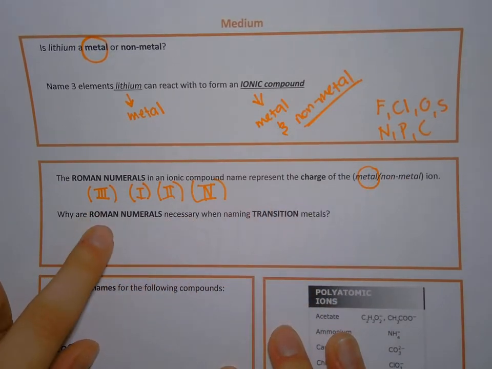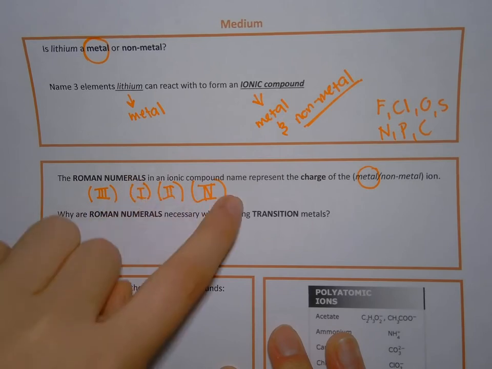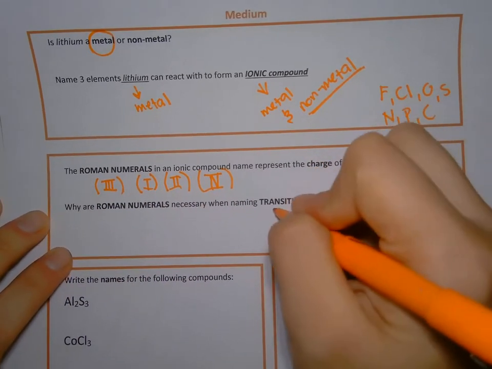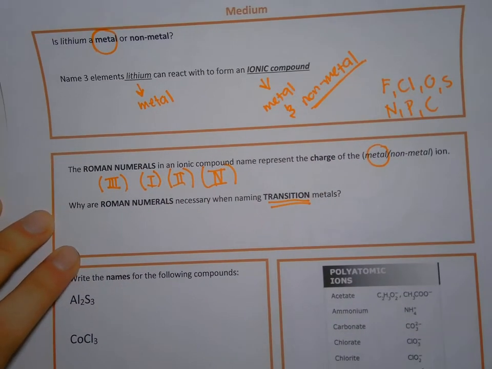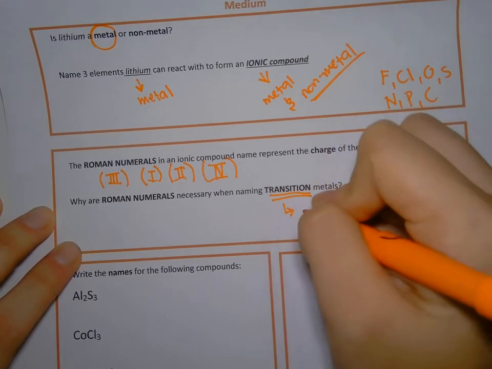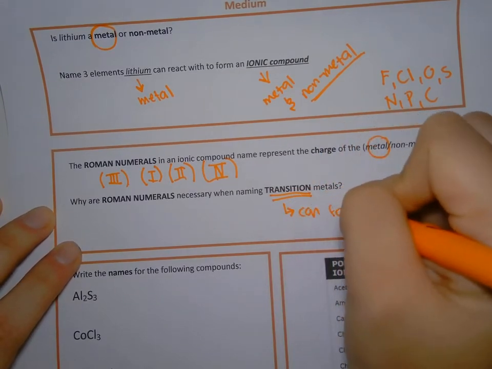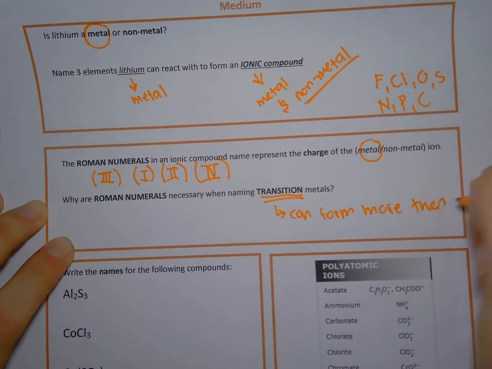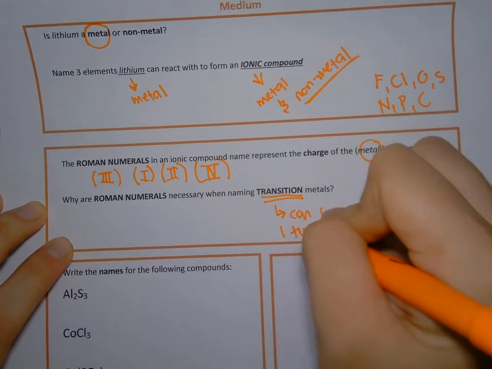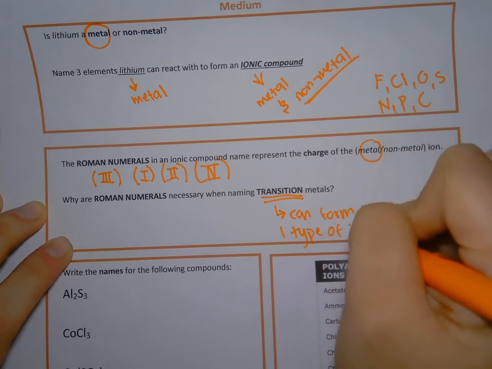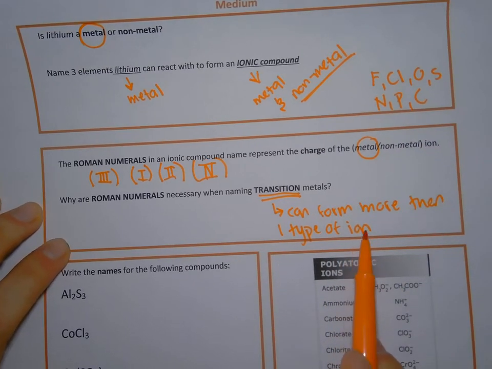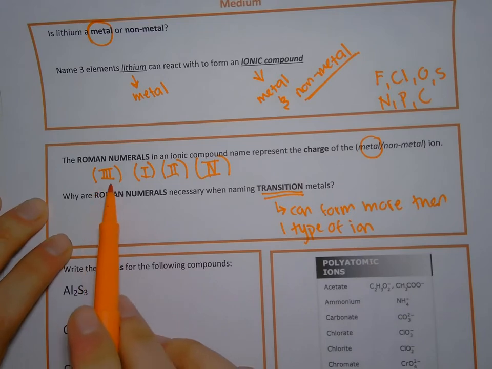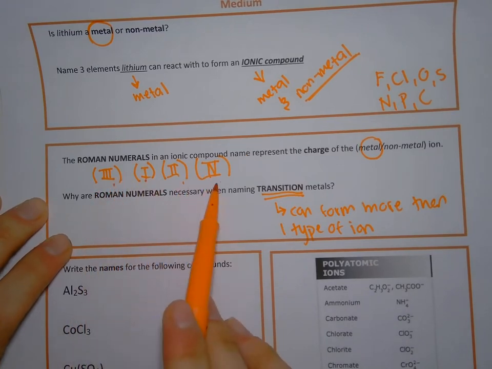And the reason why we need to put these on here is because when we're talking about transition metals, these types of metals can form more than one type of ion. And because they can do this, we need to be very specific with which is the charge.